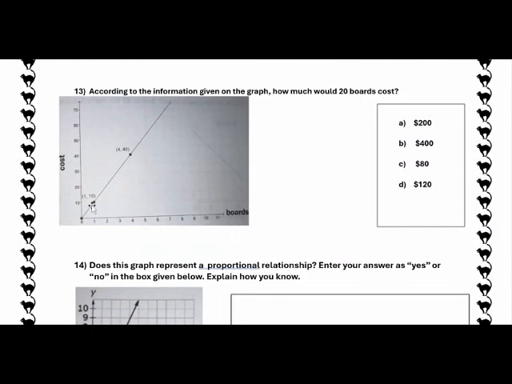Number 13. Make sure you're showing all this work. According to the information given on the graph, how much would 20 boards cost? Okay, 20 boards. Well, let's see. First I need to find my unit rate, because if I look at 10 boards, I don't know the cost. It's going to be somewhere up here. So first I should find my unit rate.